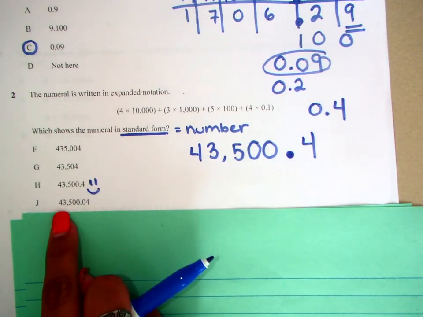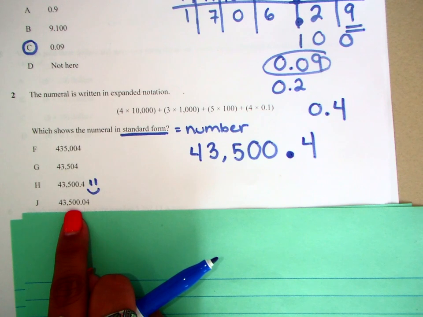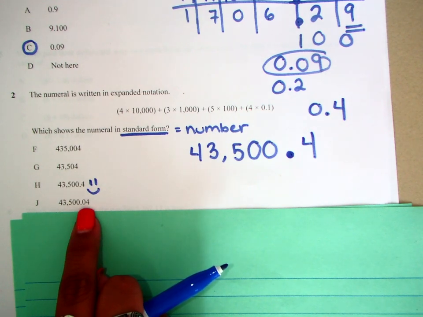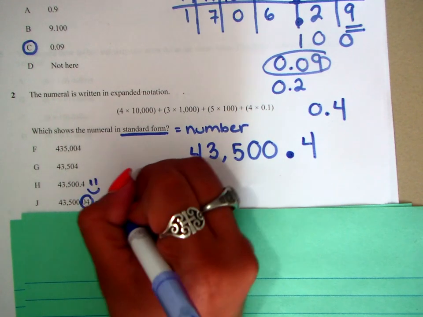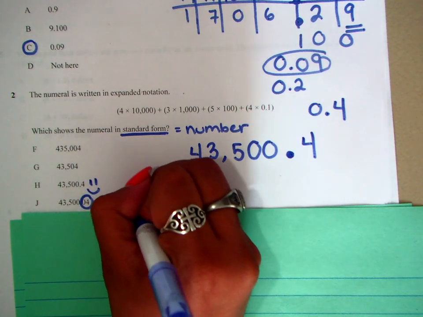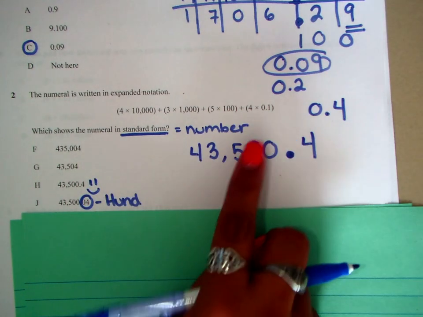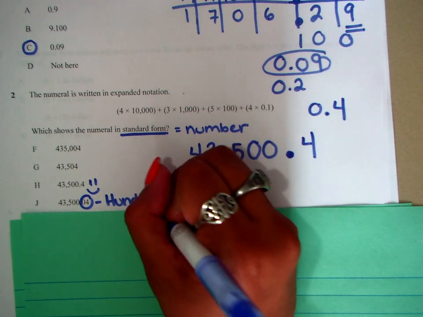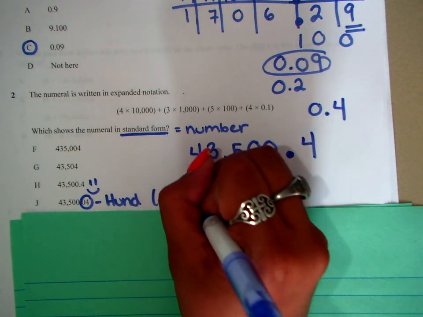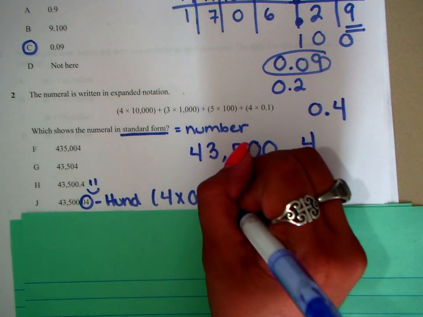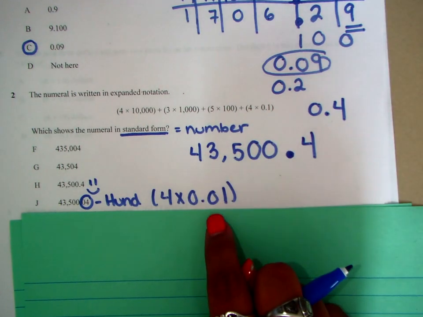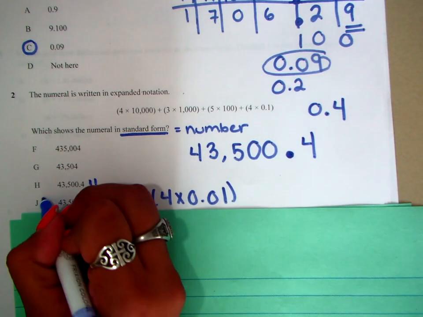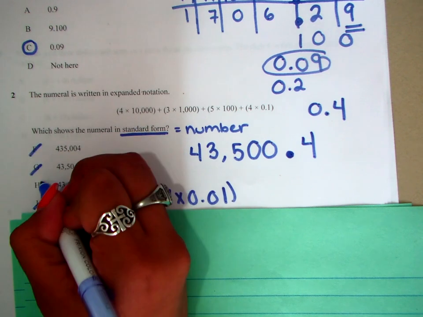Now here I have 43,500. This matches so far. But look here. I have a 0, 4. This right here represents my hundredths. So if I were to write this in expanded notation for hundredths, it should be 4 groups of hundredths. Do I see the difference between here and here? Yes, I have an extra 0 here. So which one should be my answer? My answer should be H.